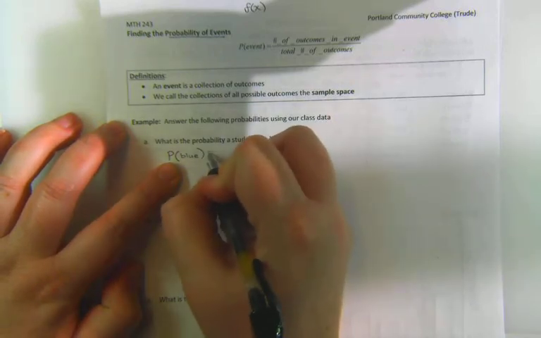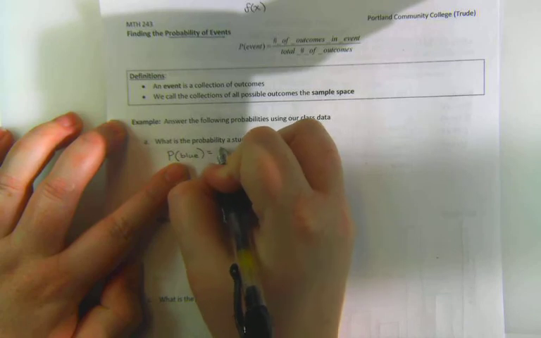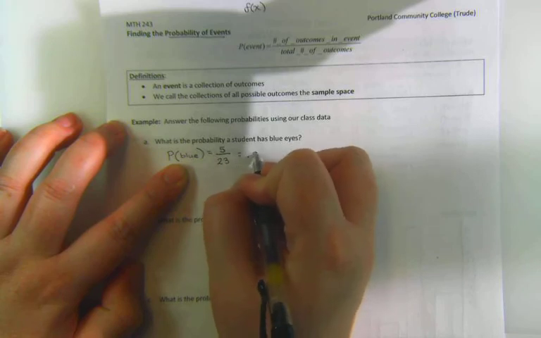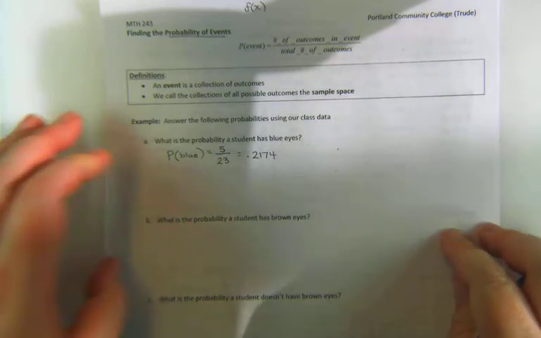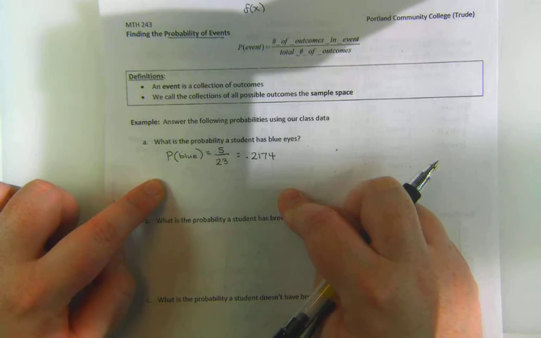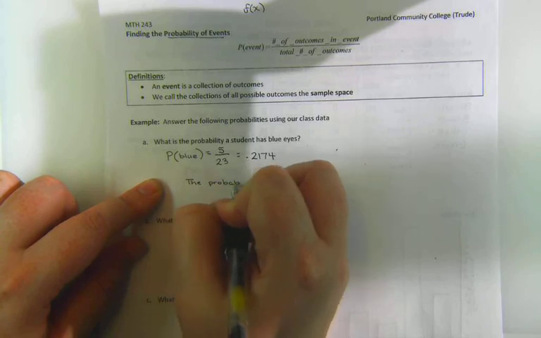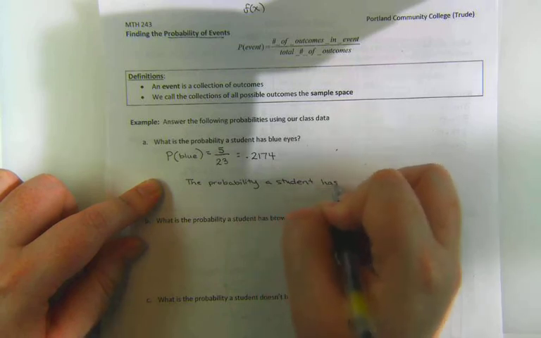So for what is the probability a student has blue eyes, how I would write this is just P of, so I always say of, for those, blue. You could do shorter notation, like if you just do B, we can kind of create our own notation here. So probability of blue, using our frequency table, this is actually going to be the same thing as our relative frequency because the number of people who had blue eyes was 5 out of the total number of people, which was 23, and that gave us that 0.2174, which is 21.74%.